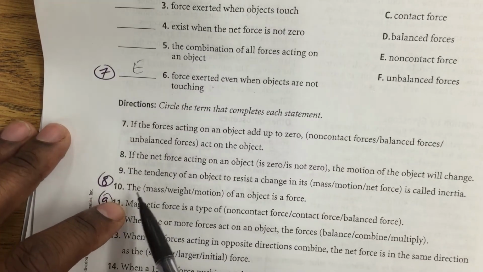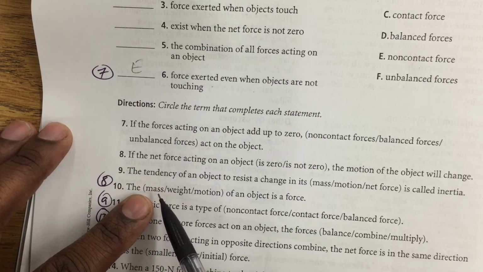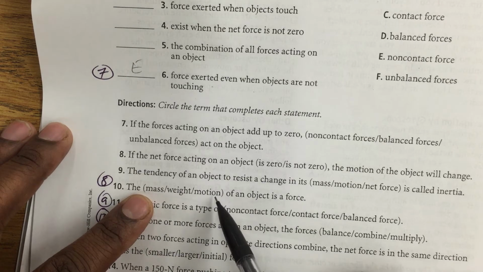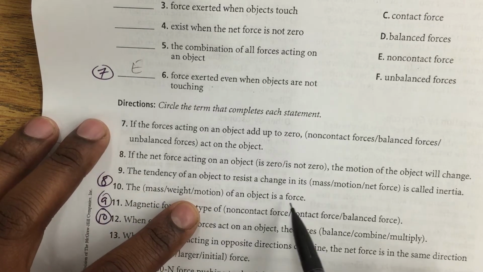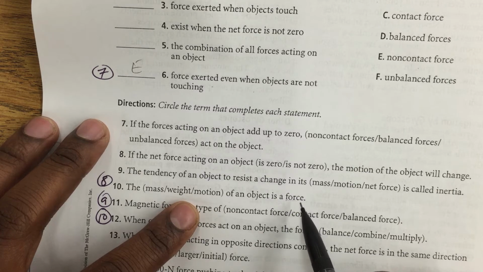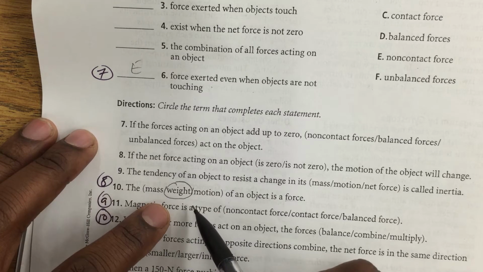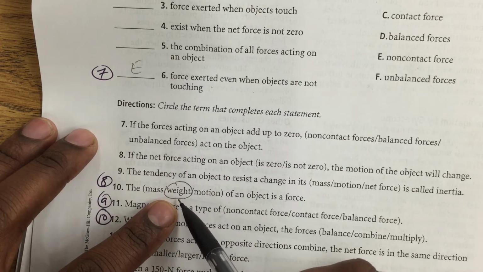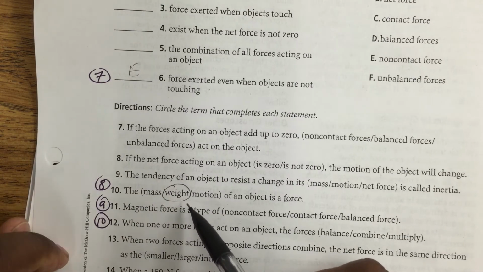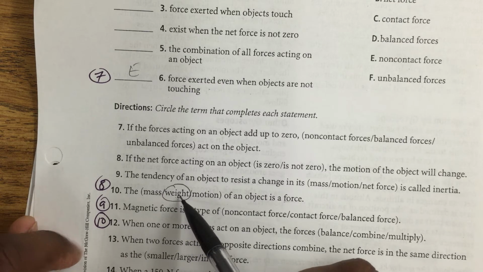Right here, it says the blank of an object is a force. Well, it's not mass because that's the amount of matter that's in an object. Okay, and it's not motion because motion doesn't have both size and direction. It just has direction. And we know force is a vector. Vectors have size and direction, so it has to be weight. All right, and the weight of all objects is directed towards the gravity. So for example, your weight is whatever you weigh, and the direction is toward the center of the earth. So weight is a force. It has magnitude or size and direction.